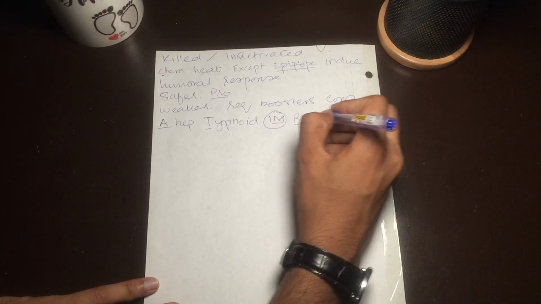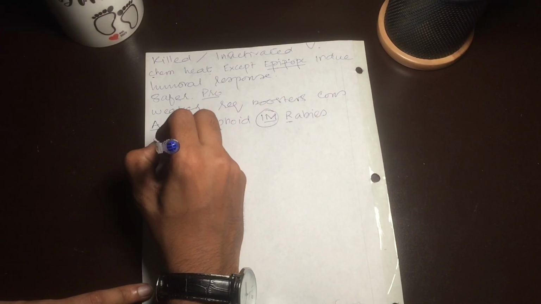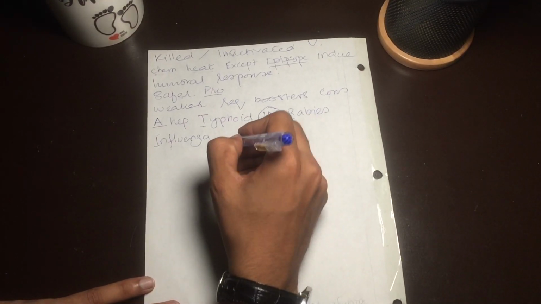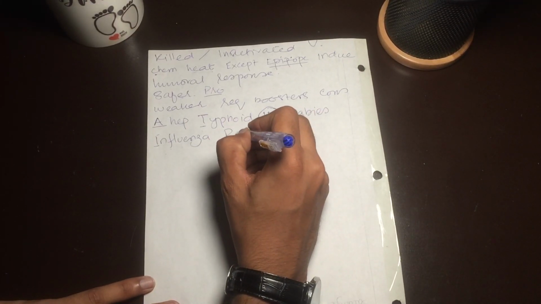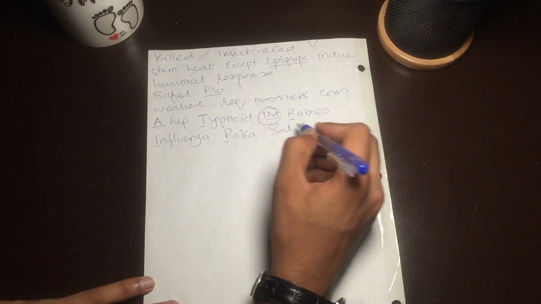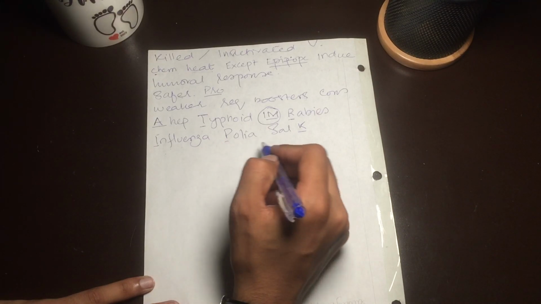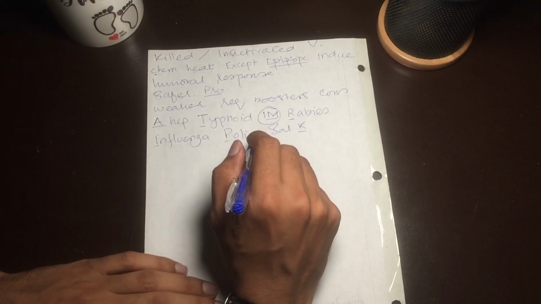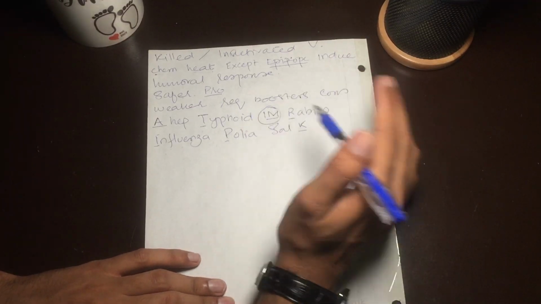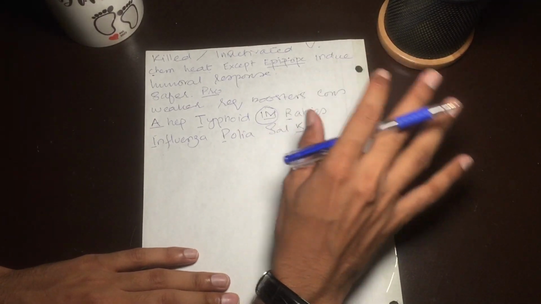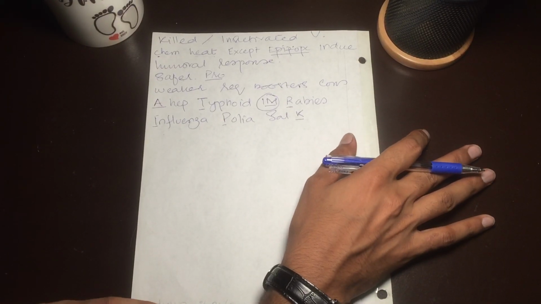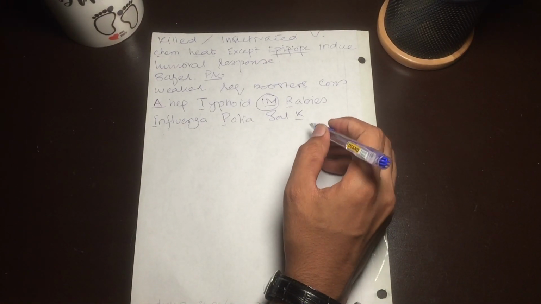A trip, I for influenza again. A trip, P for polio, and this polio is the Salk one. A trip, a trip to somewhere, a trip to Wuhan, a trip to any epidemic area can cause you coronavirus, COVID-19.